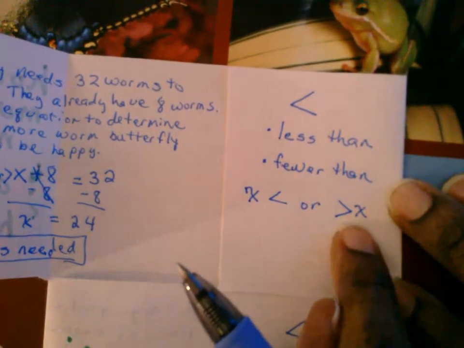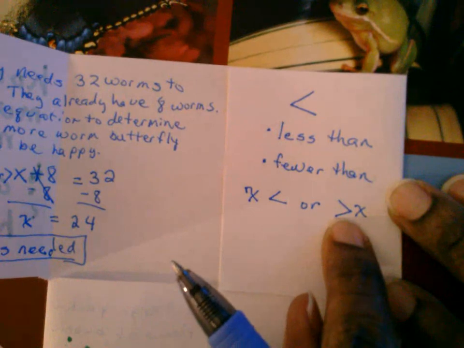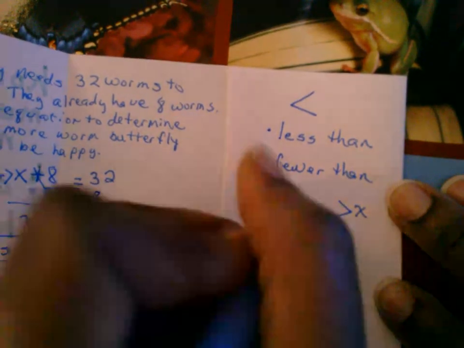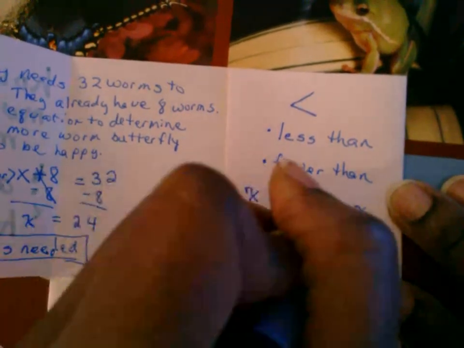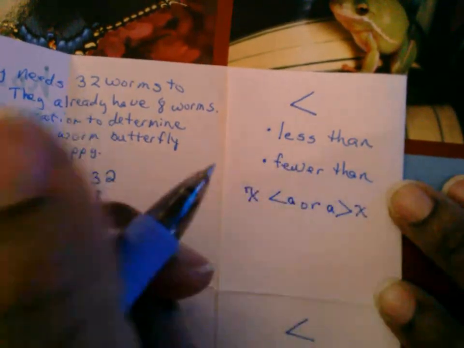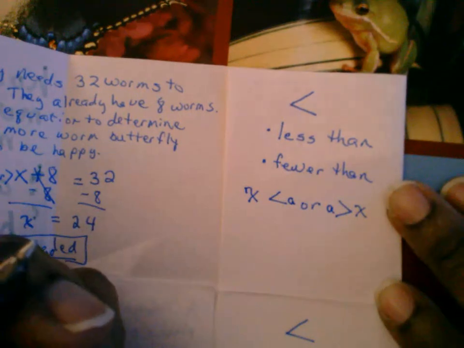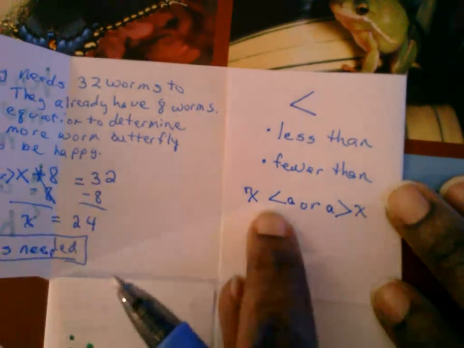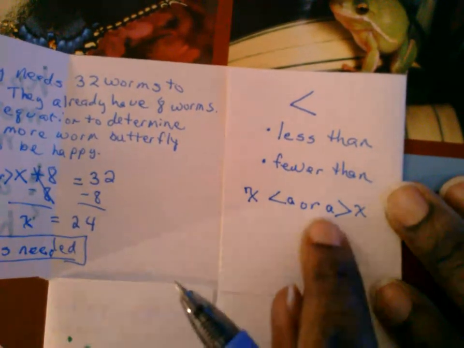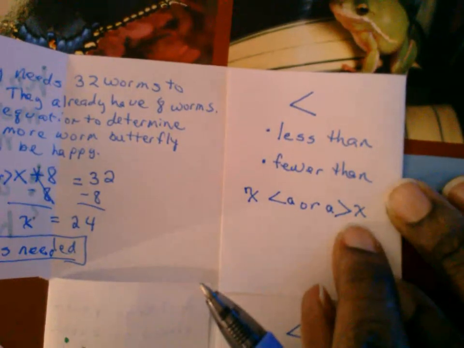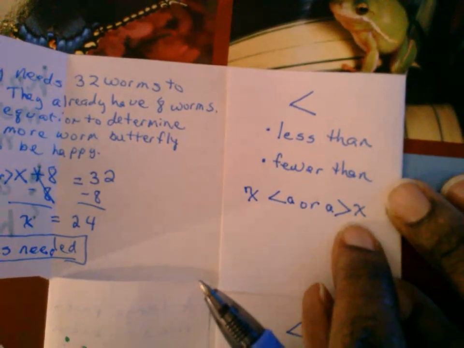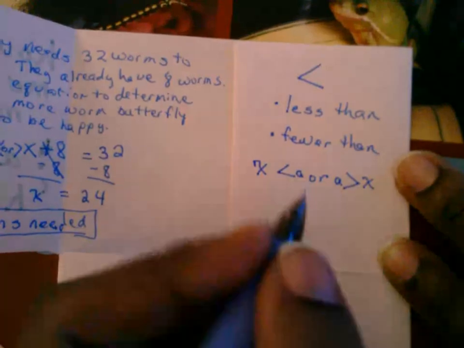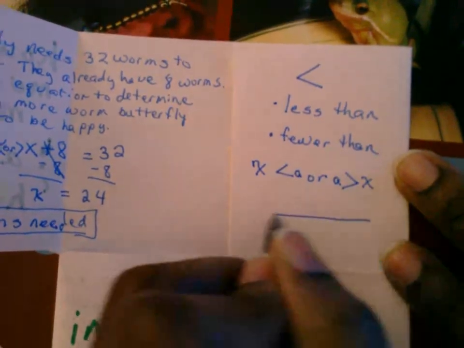You see how it's close to the x? And so I'm going to put A because A is going to be representing any number. So x is less than any number, or any number is greater than x. And we need to talk about what that looks like on a number line.